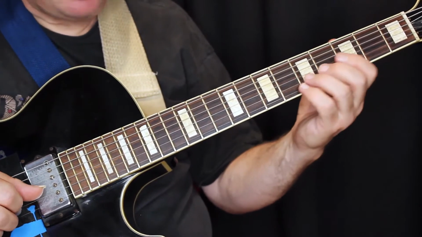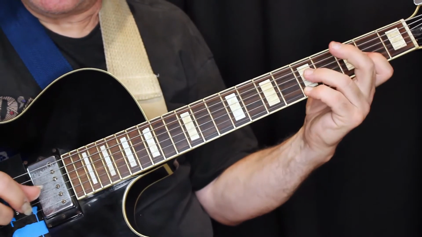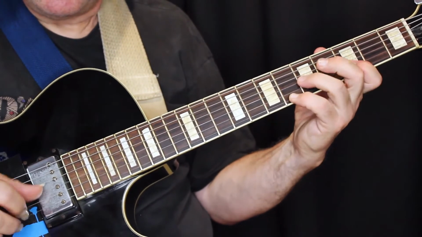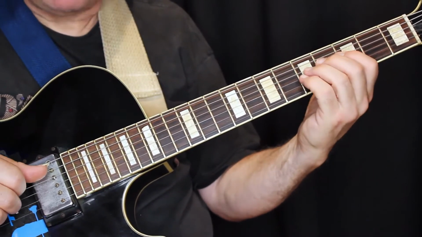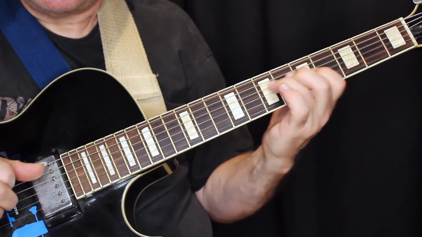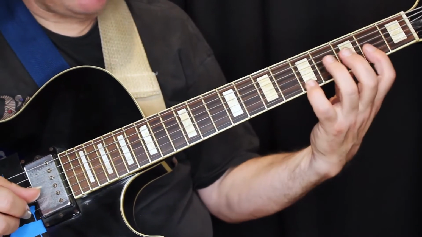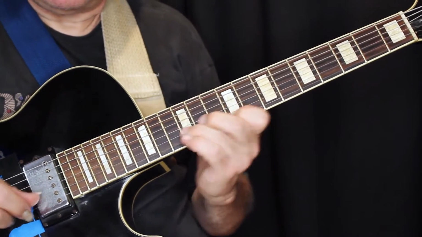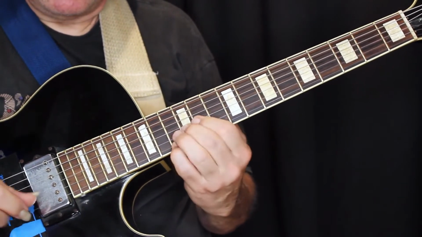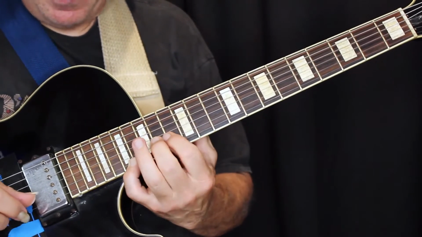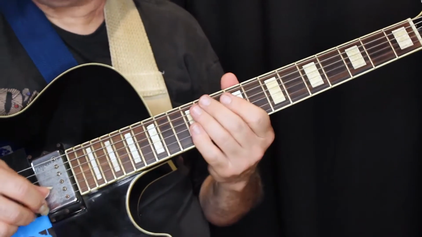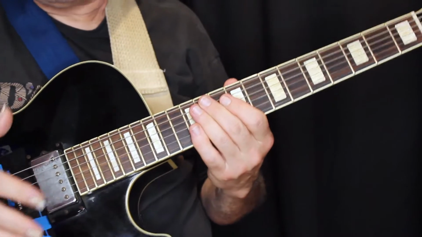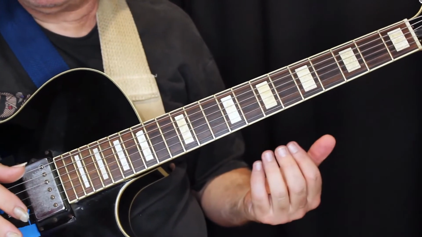And you can do that from anywhere, and from any note, and in any direction, and so on. So intervals, and of course, any combination thereof.